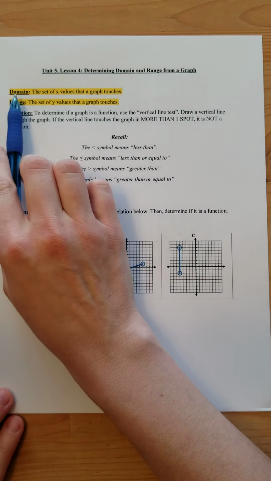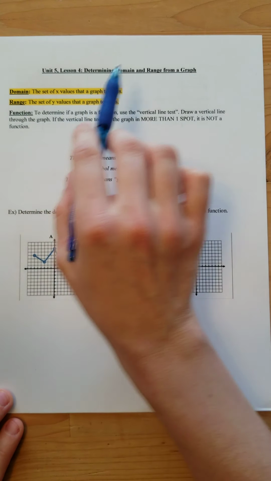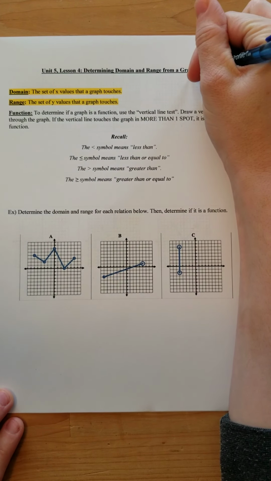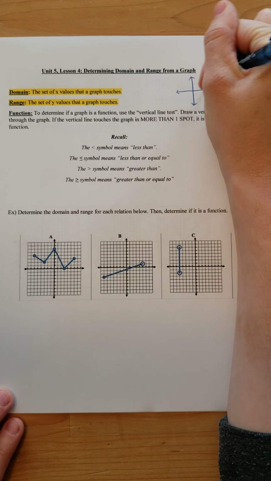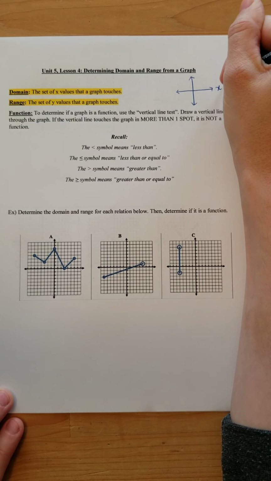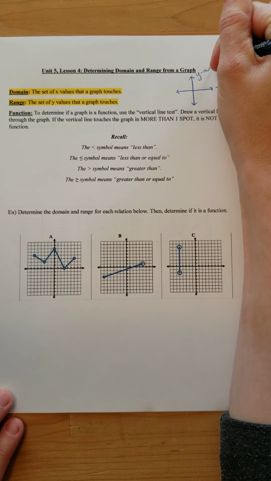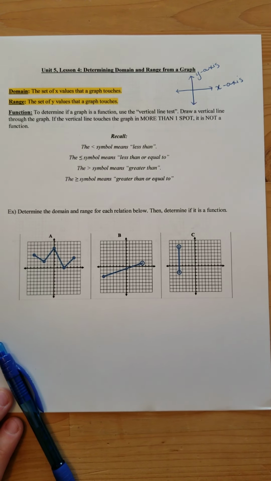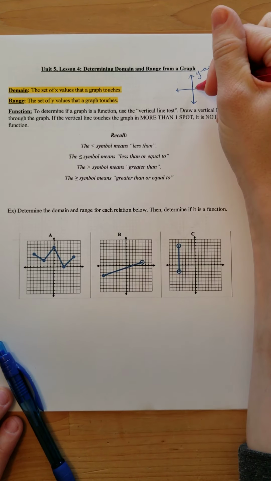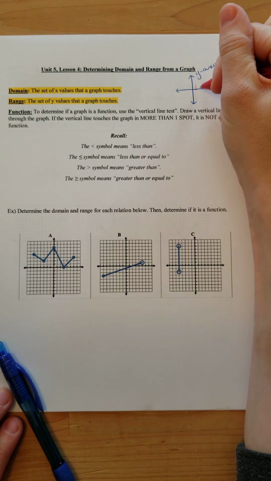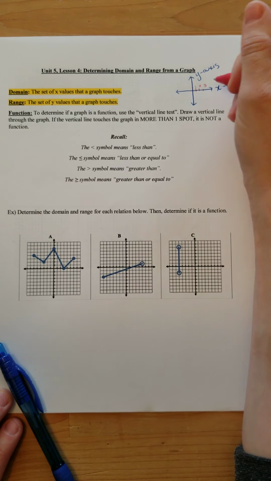Okay, so domain is a set of x values that a graph touches. So we know that a graph has 2 axes, the x-axis, and this vertical one is the y-axis. 0 is in the middle. So this is 1, this would be 2, this would be 3, 4, 5, 6, it continues on.